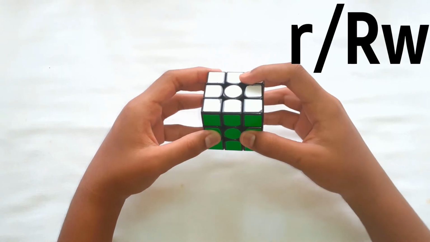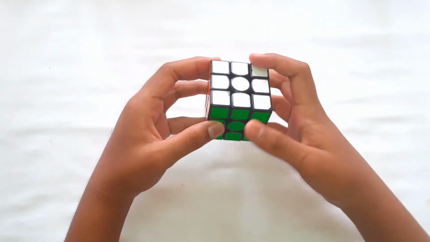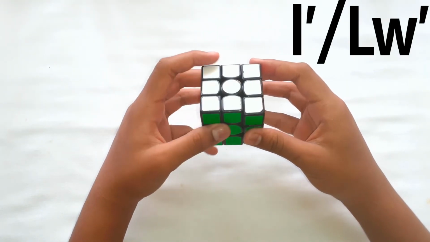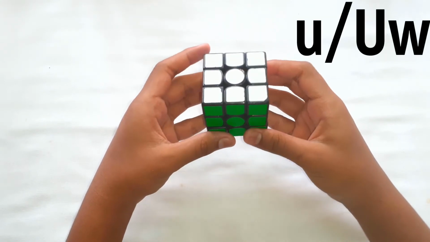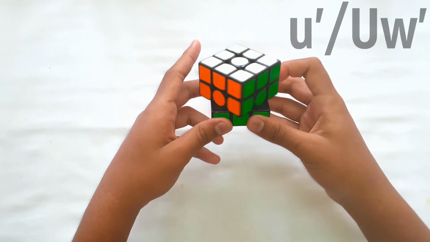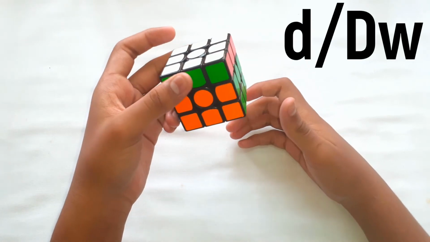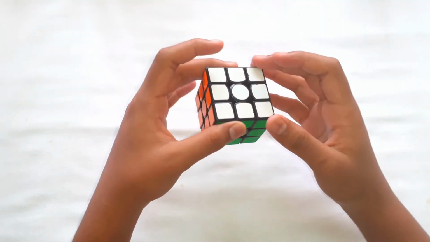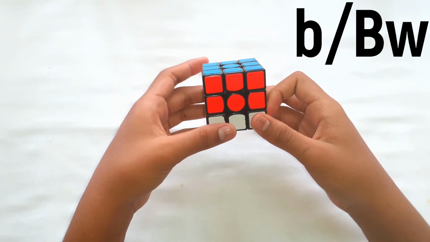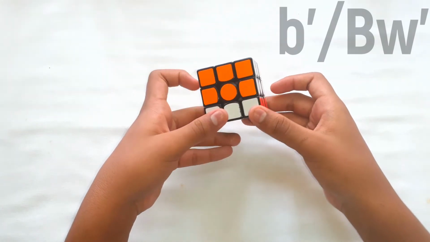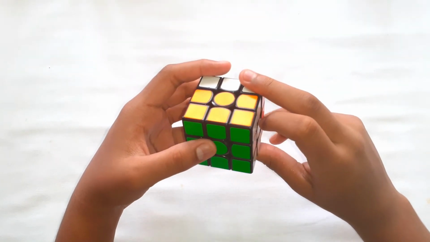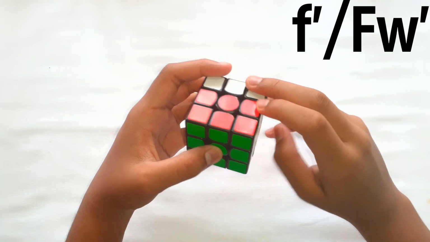So this is a wide R, a wide R prime, a wide L, wide L prime, wide U, wide U prime, a wide D, wide D prime, a wide B, a wide B prime, wide F, and finally wide F prime.